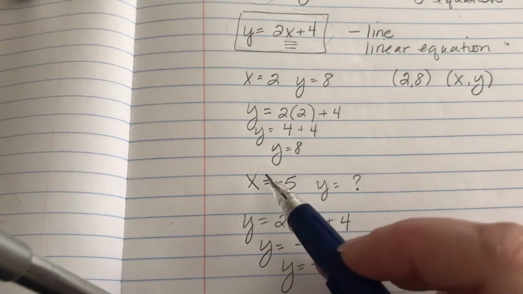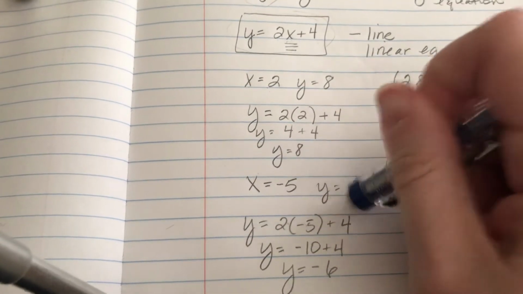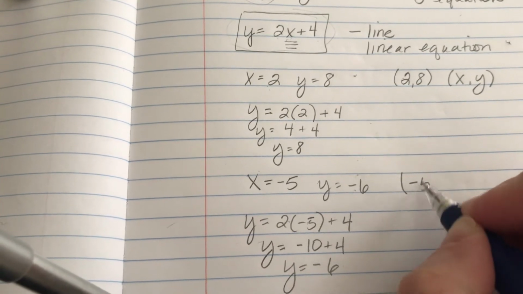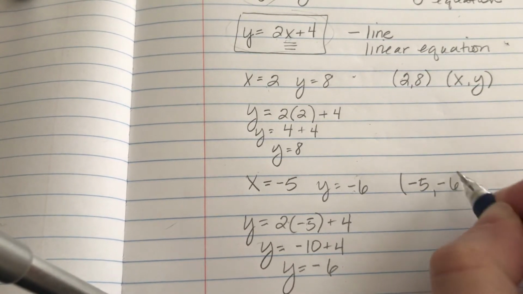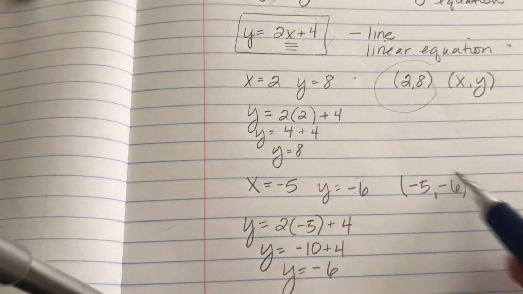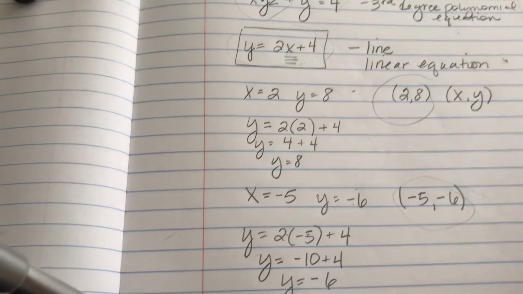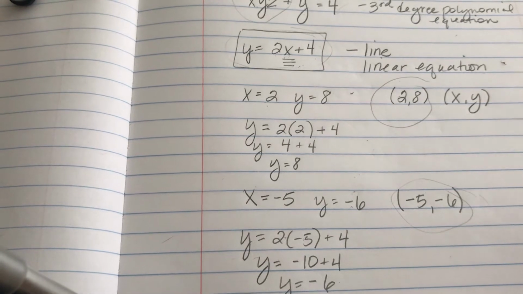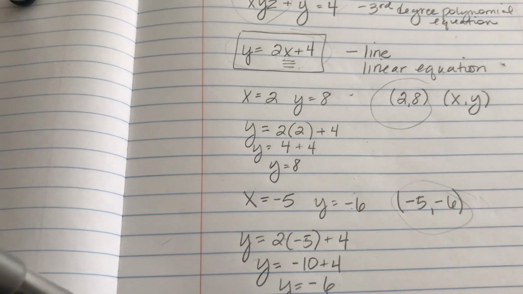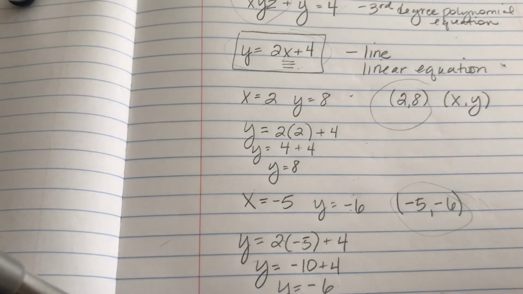So now that we found that this question mark is -6, I would write this ordered pair as (-5, -6). So again, now we have two ordered pairs that we found from the equation of the line that we had. And again, it's important to remember that in ordered pairs of x and y, the first number will always be the x and the second number will always be the y. So you never want to switch them around because it definitely changes.